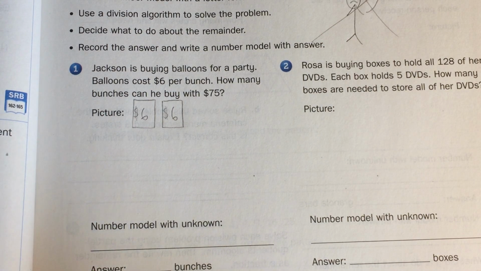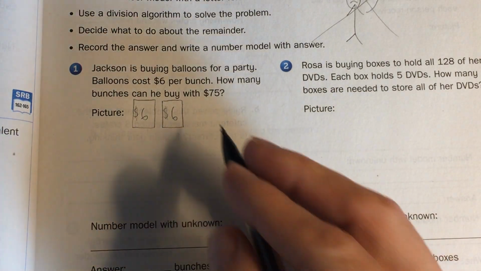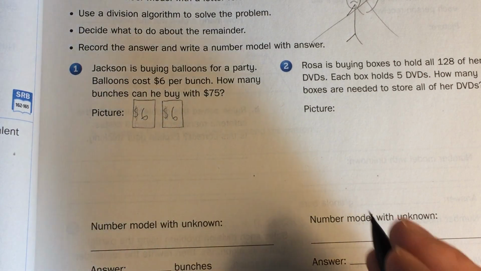So far we know he can buy at least 2 bunches of balloons. And there's a word for this process. That word is tedium, because this is going to be kind of tedious for you guys. That means like tiresome or annoying.